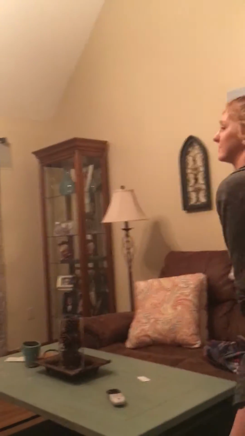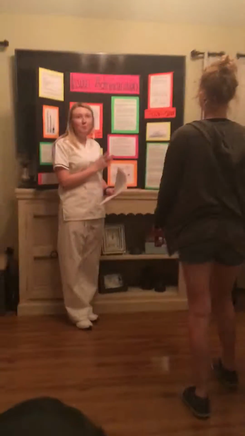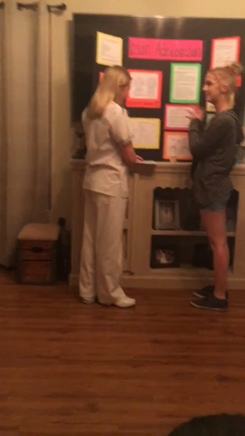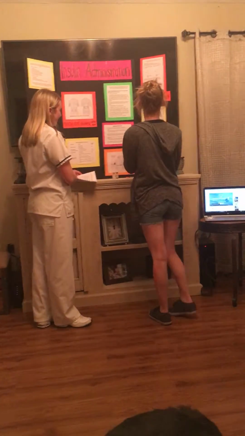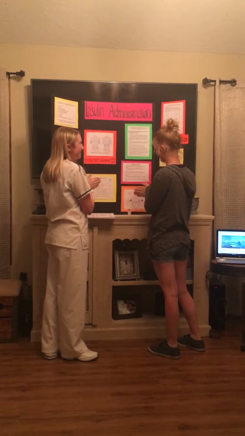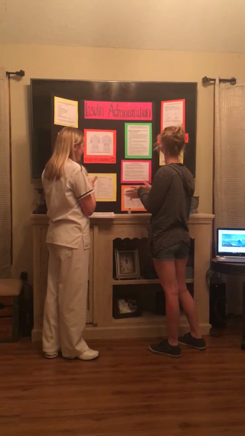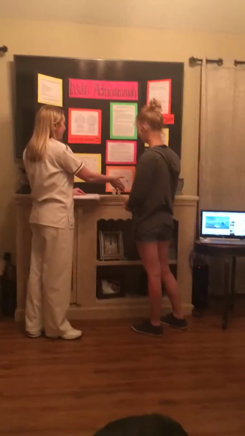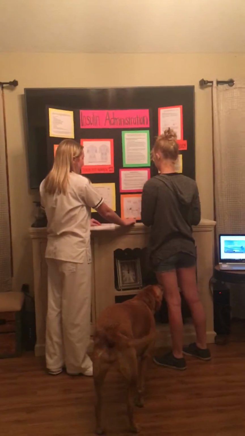So that was how you inject insulin, and now I'm going to get a volunteer to come up and show me how to draw up 2 different types of insulin and where she'll inject it. So Maddie. First I wash my hands. Yes. And then you're going to shake up your cloudy. Roll it between your hands, and if we had an alcohol pad, we would wipe it on the top of both of them.